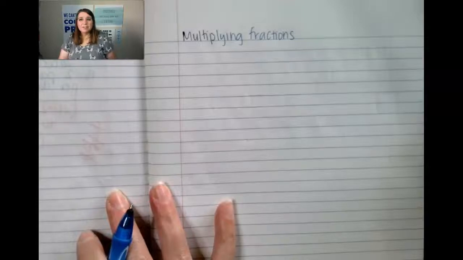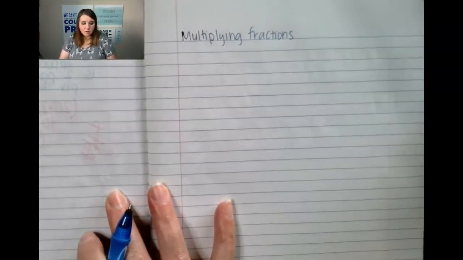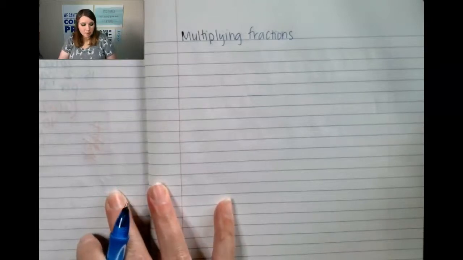Today we're going to be learning about multiplying fractions. In today's lesson, you are going to be able to find the products involving fractions, and then tomorrow we're going to look at mixed numbers.